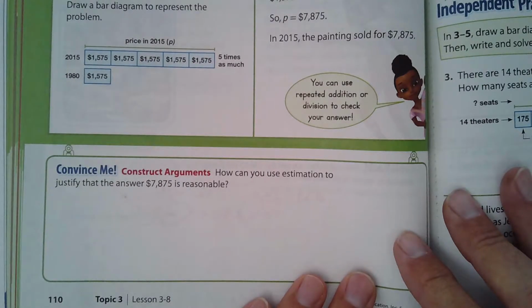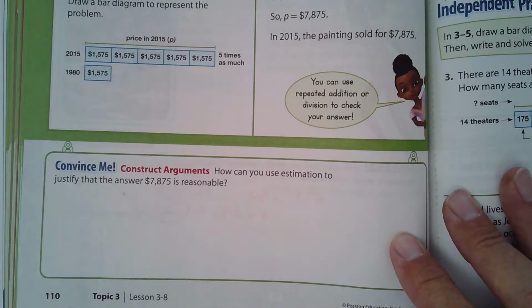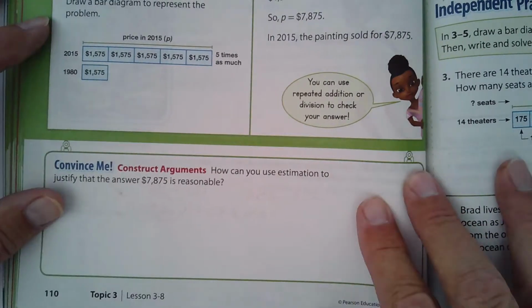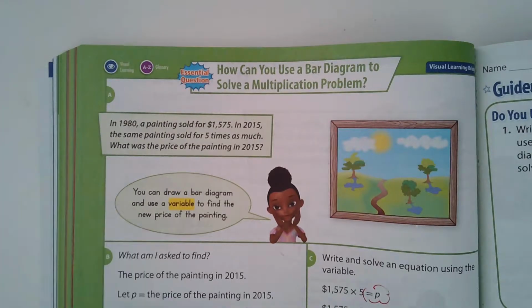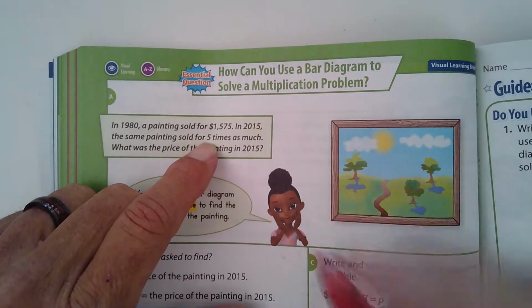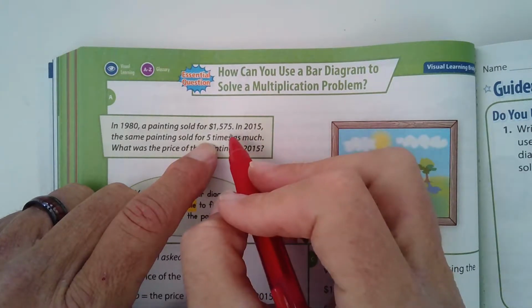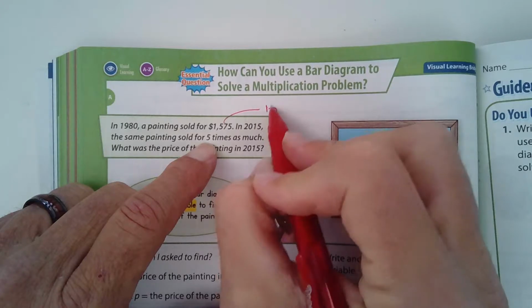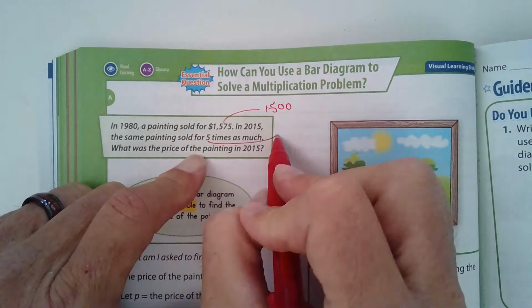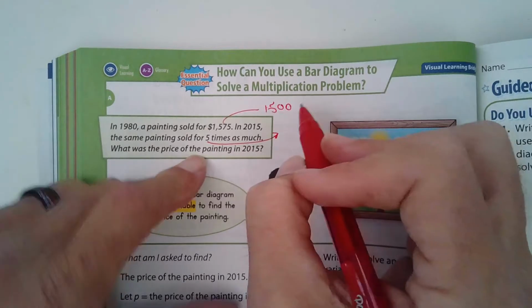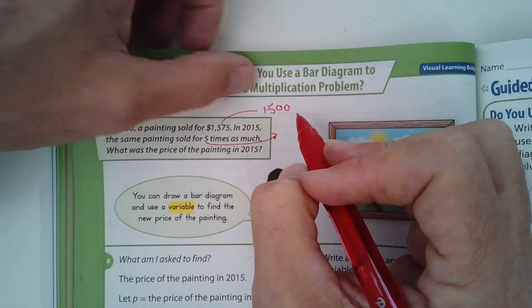And it says, how can you use estimation to justify that 7,875 is reasonable? Well, let's see here. Estimation. This would be kind of hard to estimate. I suppose you could make this into simply 1,500. I'm not sure how you would estimate 5, but here's one way I would do it.